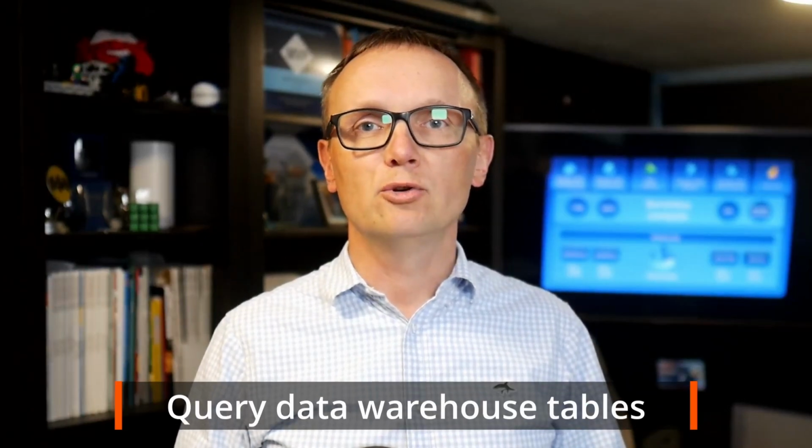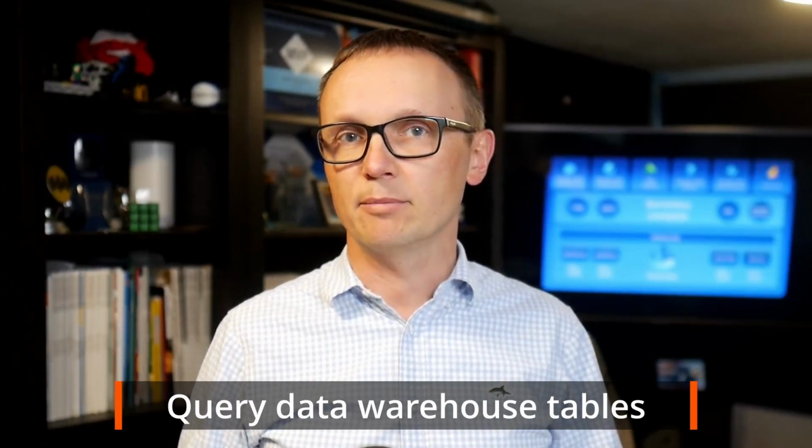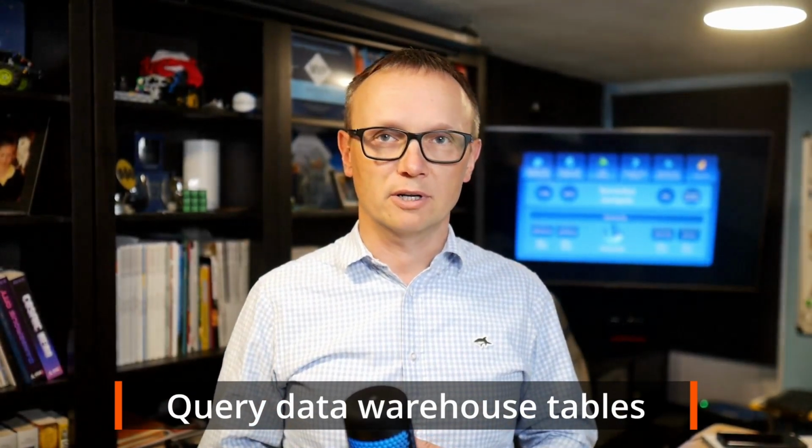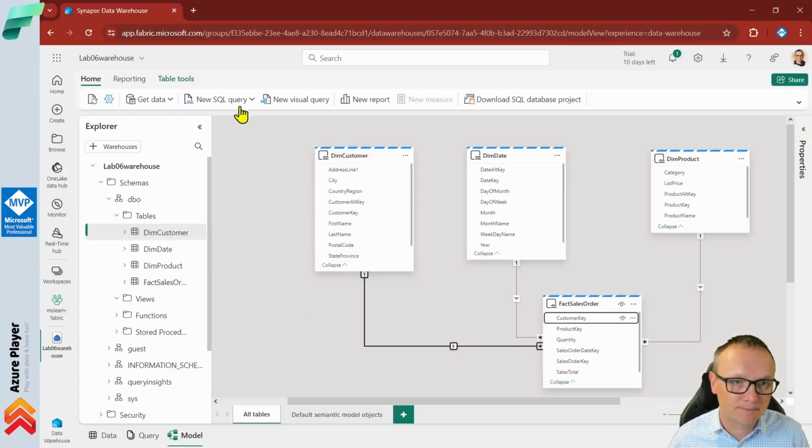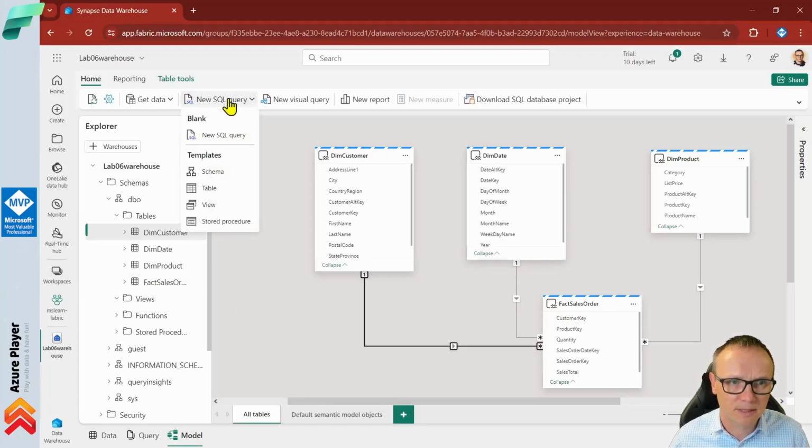Since the data warehouse is a relational database, you can use SQL to query its tables. Most queries in a relational data warehouse involve aggregating and grouping data, for example, using aggregate functions and group by clause, and across related tables using join clause. Now let's write the first query and do some analysis.